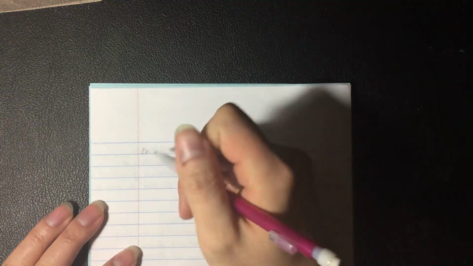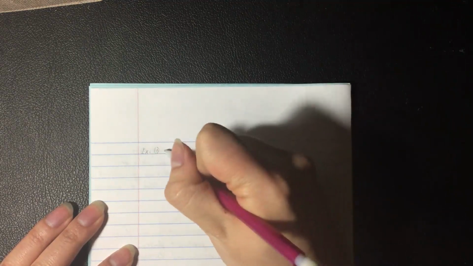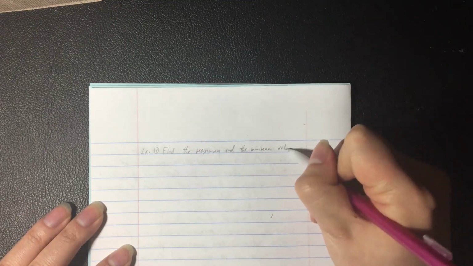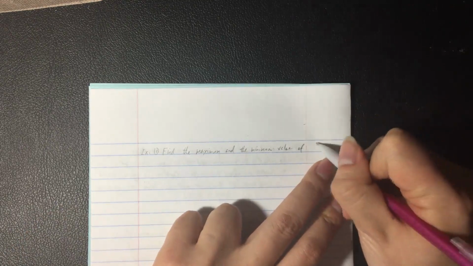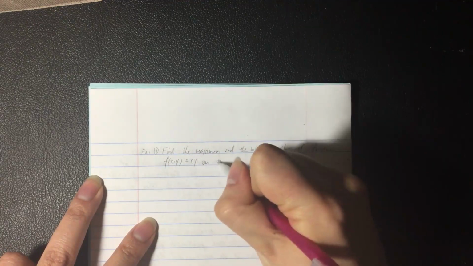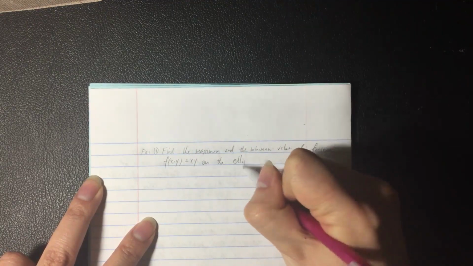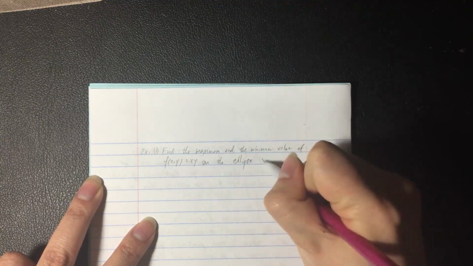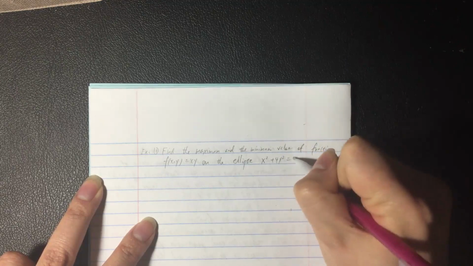Let's look at more examples about Lagrange multipliers. First one, find the maximum and the minimum value of function f of x, y equal to x times y on the ellipse x squared plus 4y squared equal to 8.